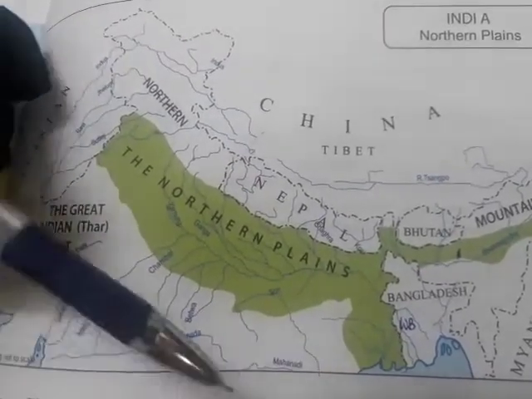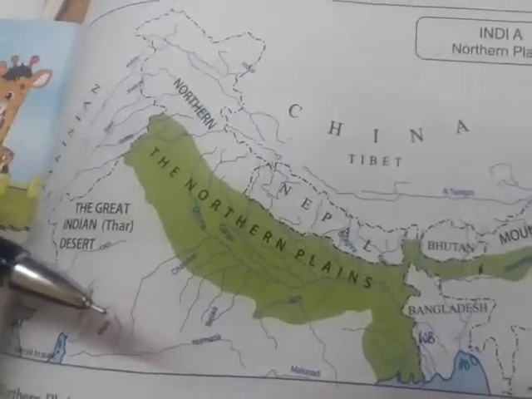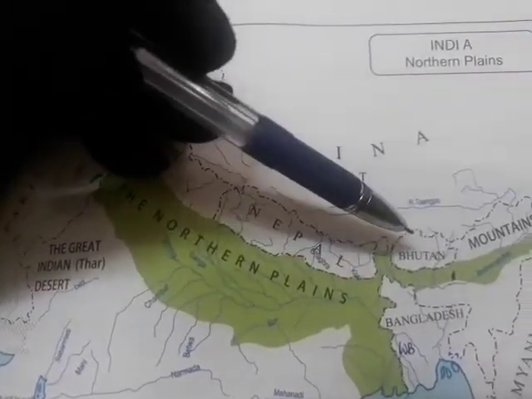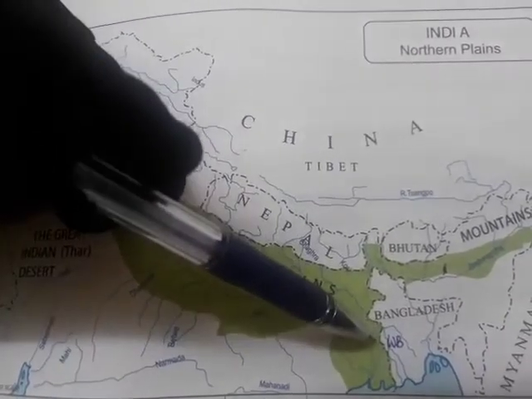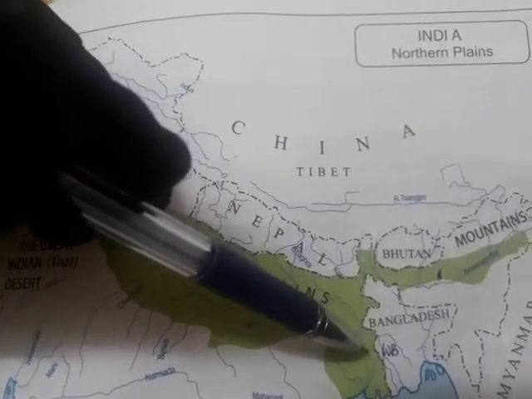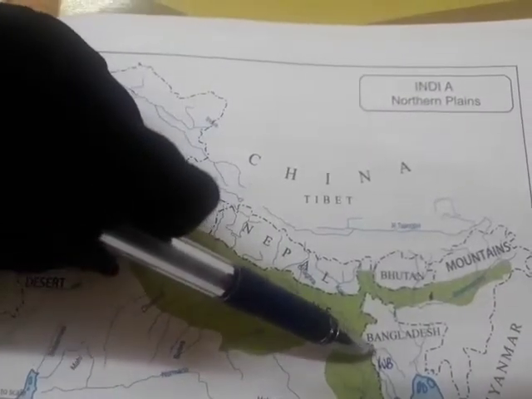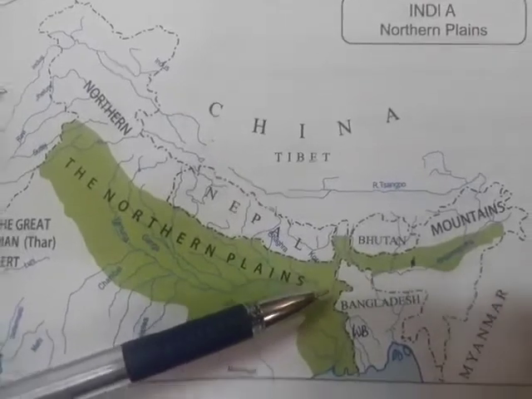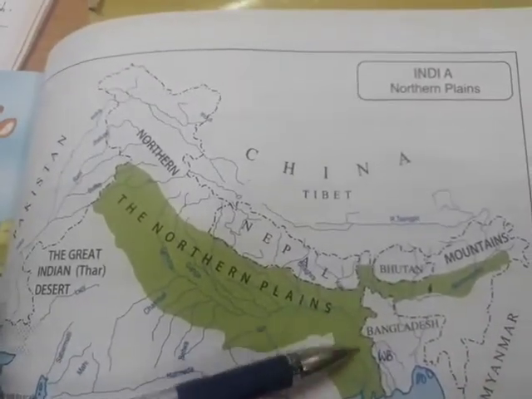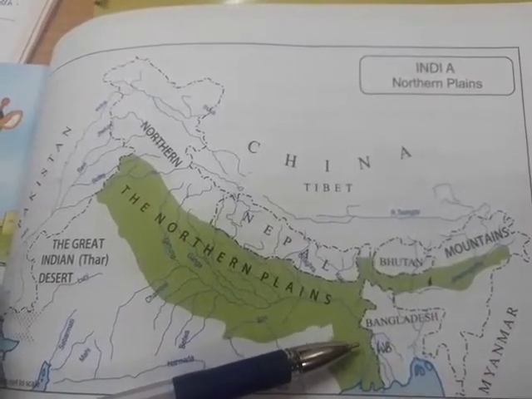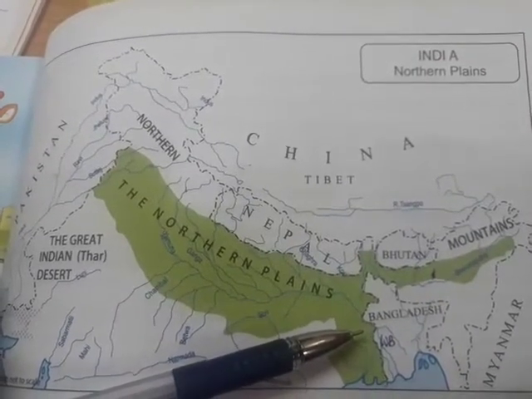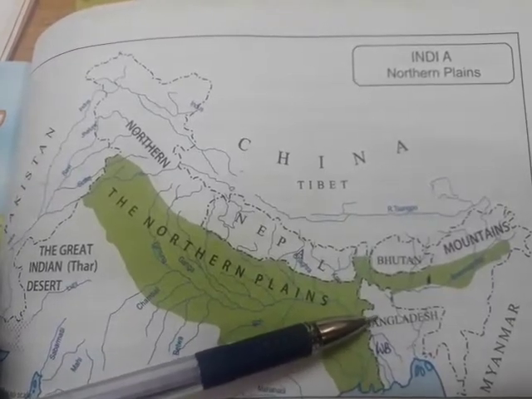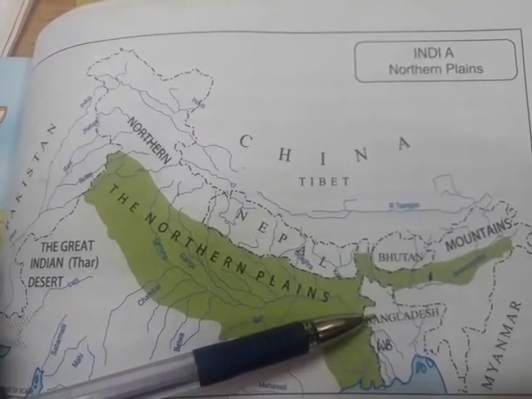Okay, next we will come to Ganga and Brahmaputra. Ganga and Brahmaputra rivers both will join, yes, and they will form a delta in West Bengal. Ganga and Brahmaputra rivers together form the largest delta in the world. Okay, and it is known as the Ganga Brahmaputra delta, and most of this delta is found in Bangladesh.